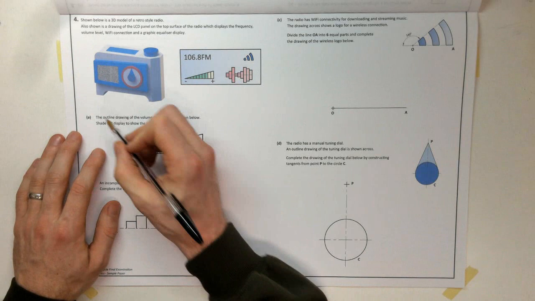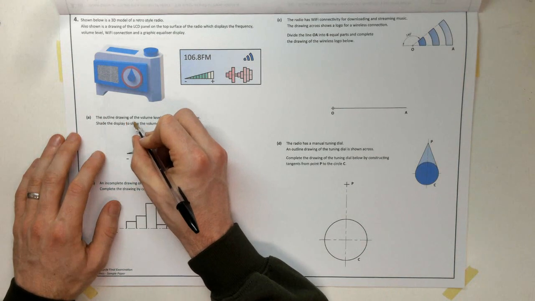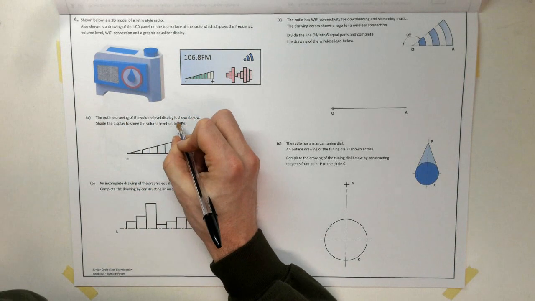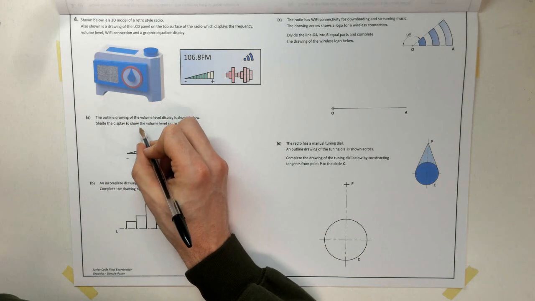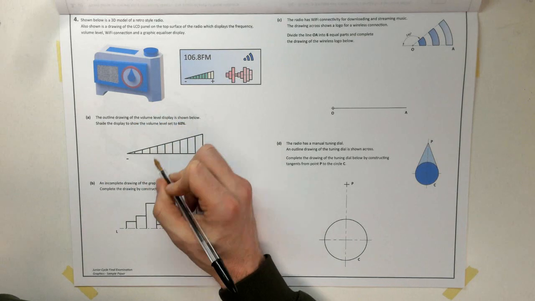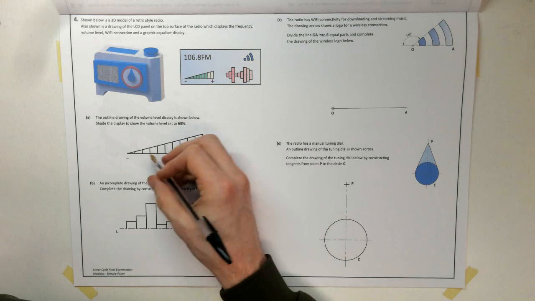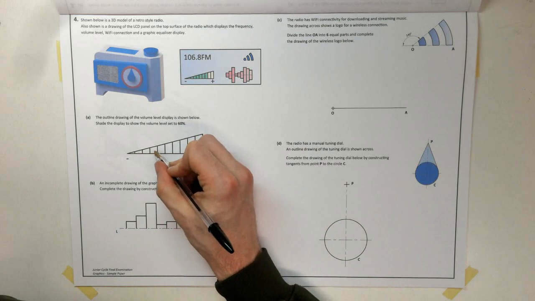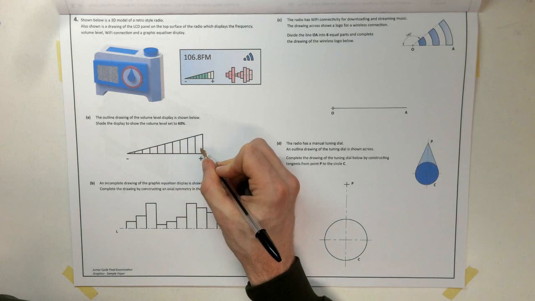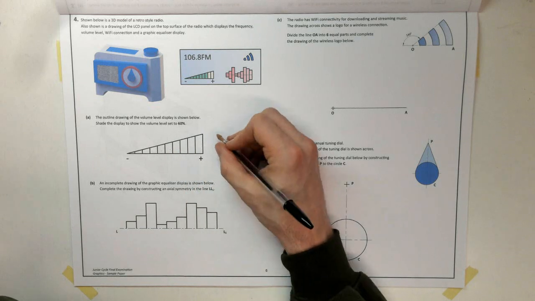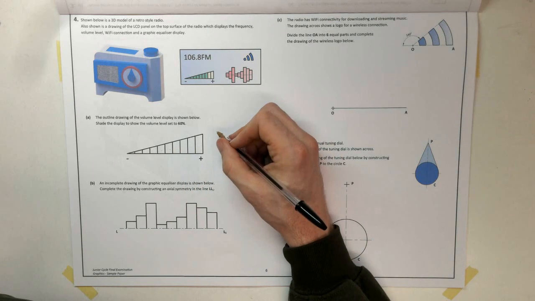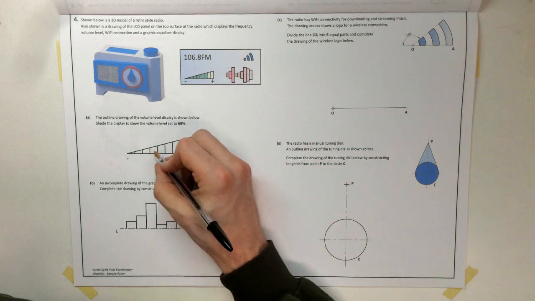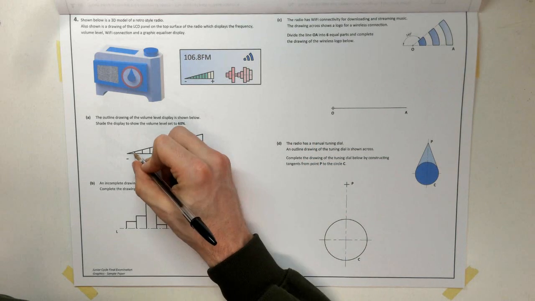So part A, the outline drawing of the volume level display also is shown below. Shade the display to show the volume level set at 60%. So let's look at how many units we have. 1, 2, 3, 4, 5, 6, 7, 8, 9, 10. 10 total. Okay, so 60%, kind of easy to work out there. 6 of these will show it at 60%.